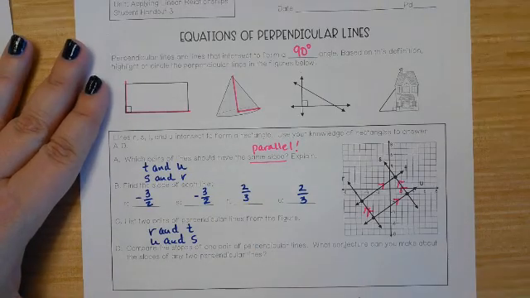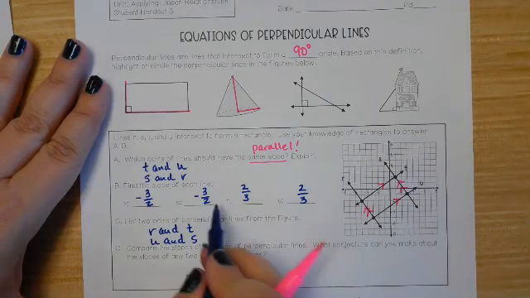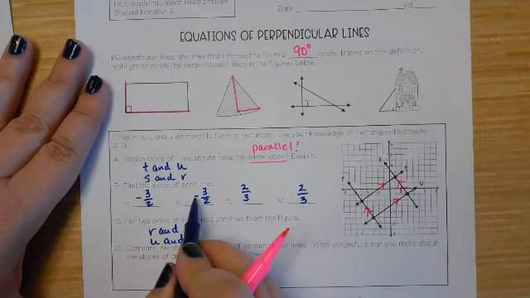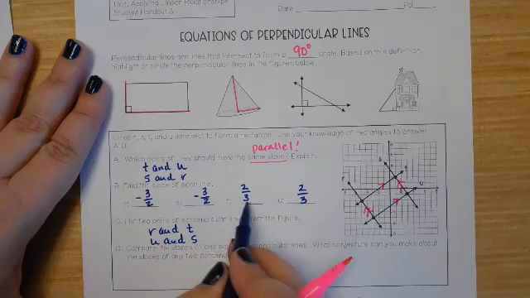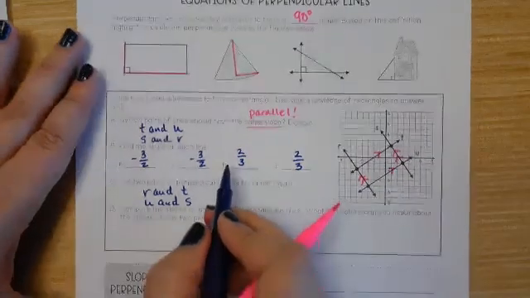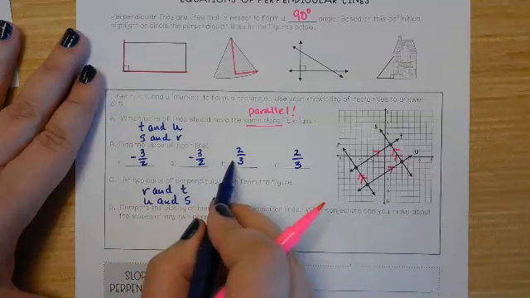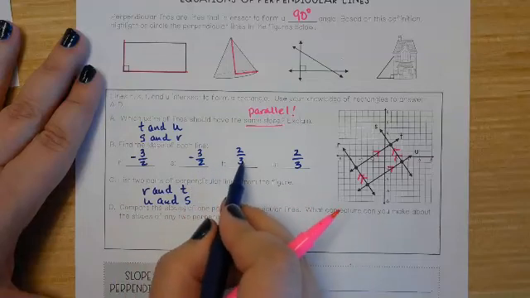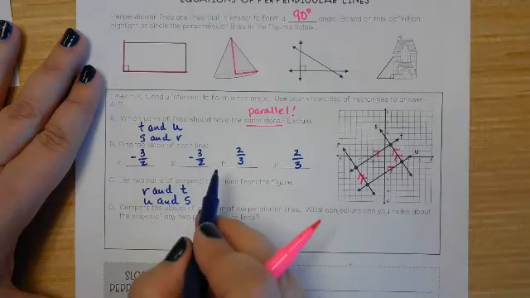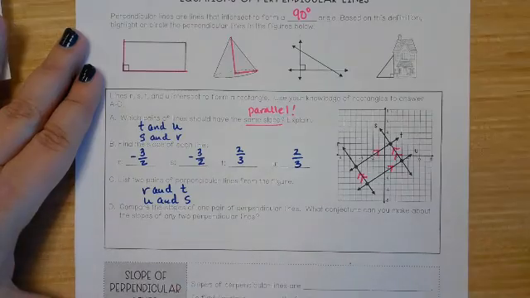Okay, and if you notice, this relationship right here, negative 3 over 2, positive 2/3, that is not a coincidence. That's actually a really important feature. It basically means we're doing the opposite sign and the reciprocal. Remember when we flip our fraction? And that's how you get perpendicular slopes.